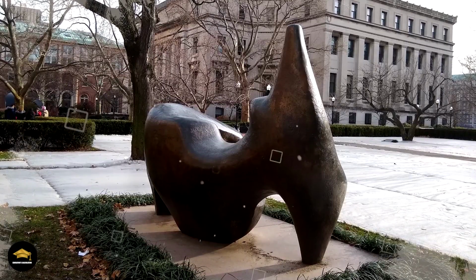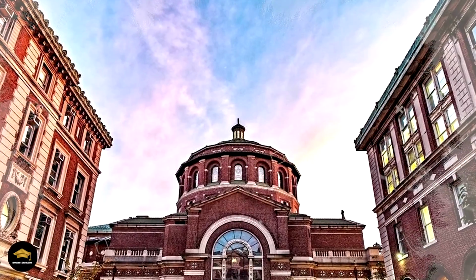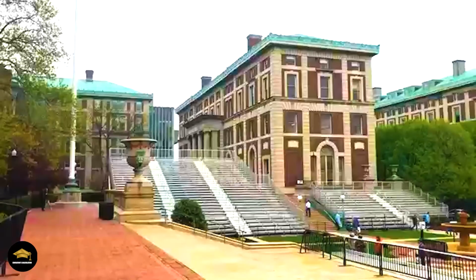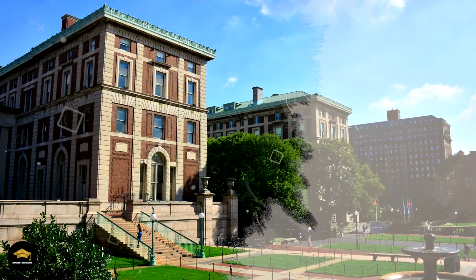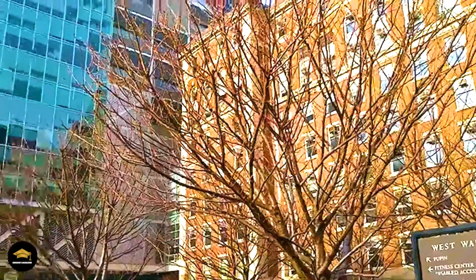Get involved in the Columbia University community. There are many ways to get involved in the Columbia University community before you even start classes. Attend a Columbia Preview Day event, join an online forum, or connect with current students on social media. This will help you show the admissions committee that you are already invested in the university.